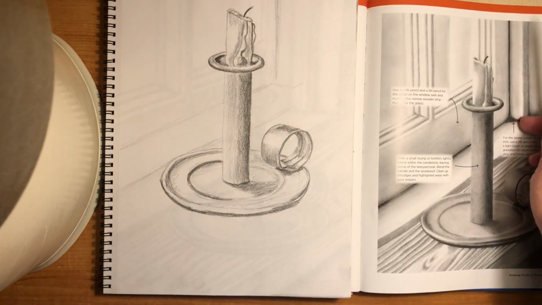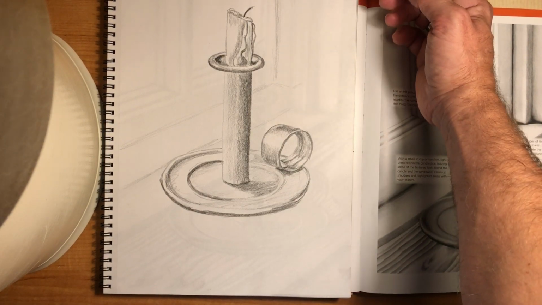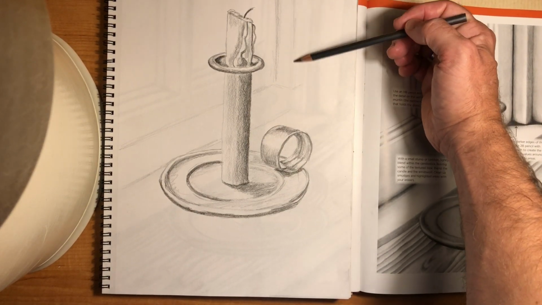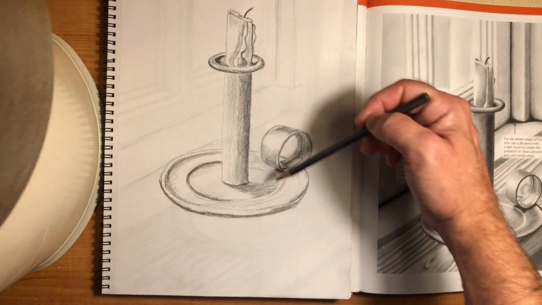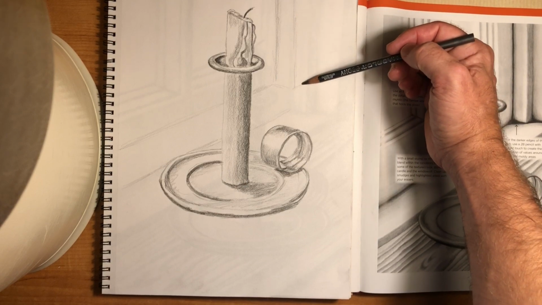So this thing right here is a really tall cubic shape. That's what that is. It's a cube. Just a stretched out cube. So most of what we drew here was cylinders. Now most of what we're doing is cubic.